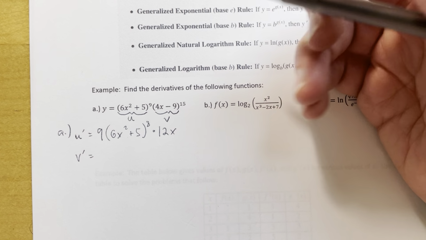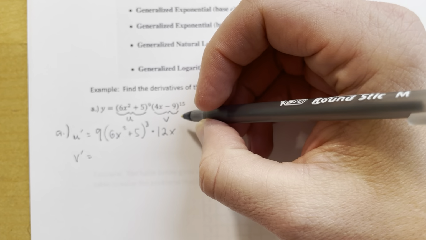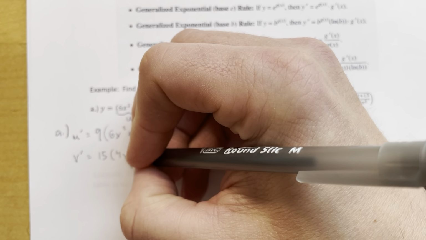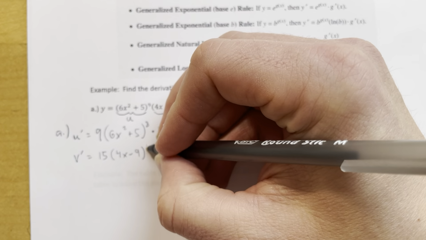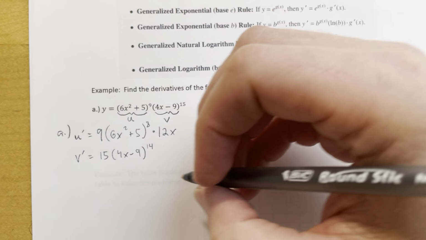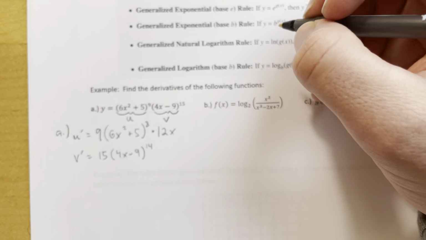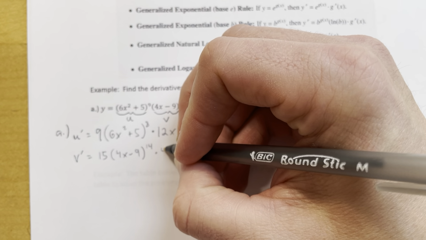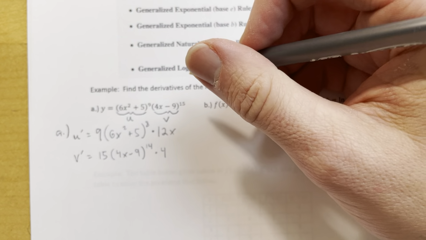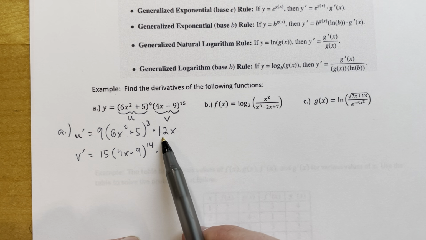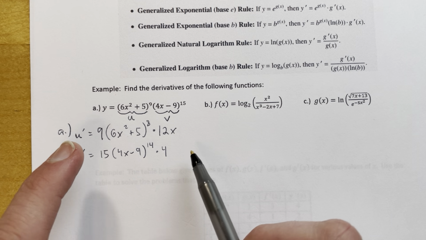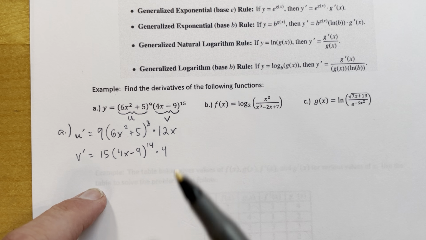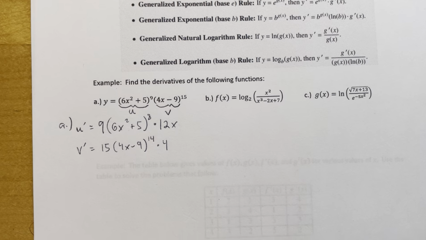I use the generalized power rule on that guy as well. So v prime, I'll bring the 15 down. 4x minus 9 stays put. Subtract 1 from the exponent, it becomes a 14. And then that gets multiplied by the derivative of the inside. The derivative of that function on the inside is just 4. So I have times 4 here. Okay, now I can simplify these further. I can multiply this 12x to this 9 right here, which I will do. That would make 108x. And then this 4 can be multiplied to that 15 to make a 60 there. We'll do that once we actually put together our product rule.